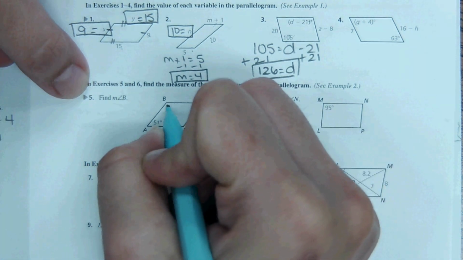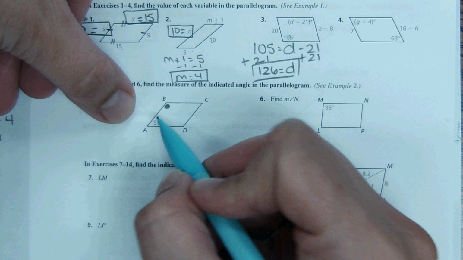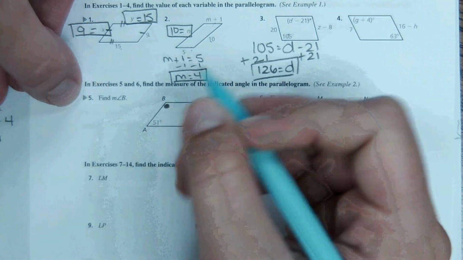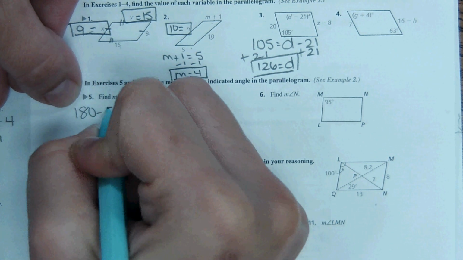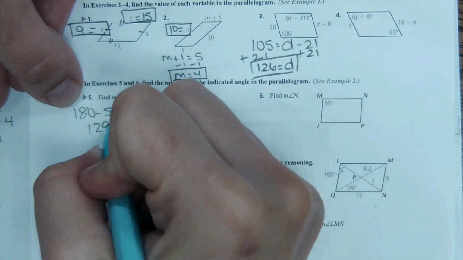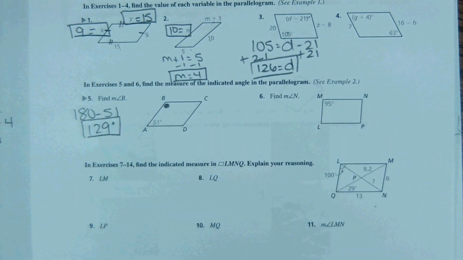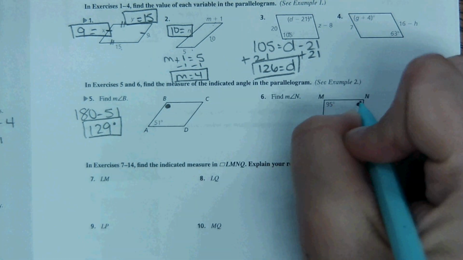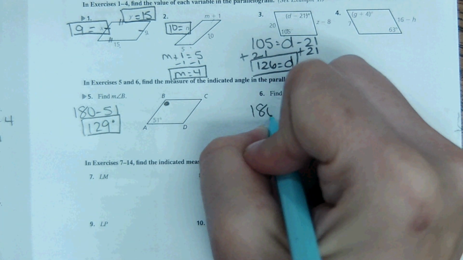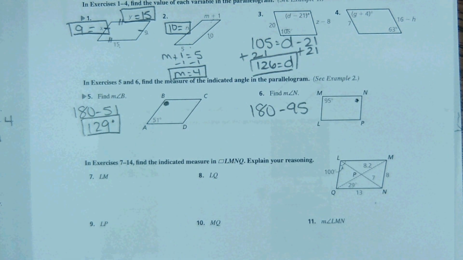Okay, 5 and 6, find the measure of the indicated angle in the parallelogram. It says find the measure of angle B right here. Remember, opposite angles are equal and then consecutive angles are supplementary. So to find B, which is consecutive with angle A, you can do 180 minus 51 is 129. Let's write this down. Number 6, find the measure of angle N. Again, consecutive with this angle, so we do 180 minus 95 to find the measure, which is 85 degrees.